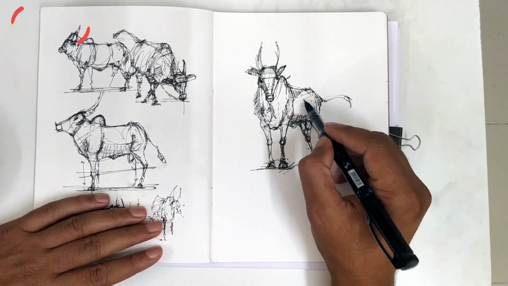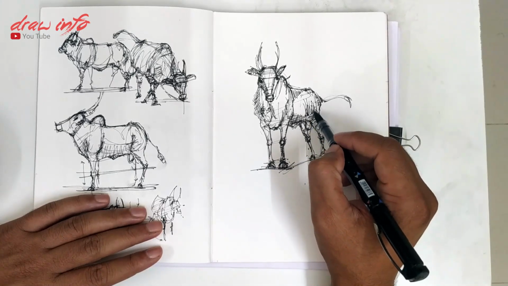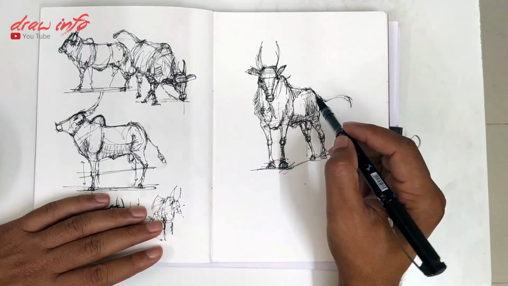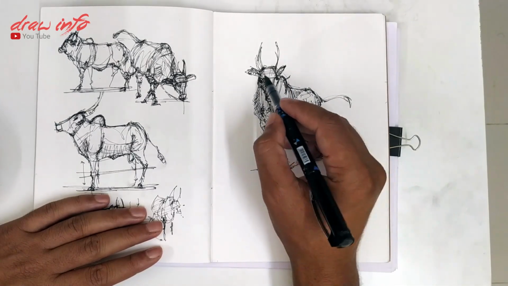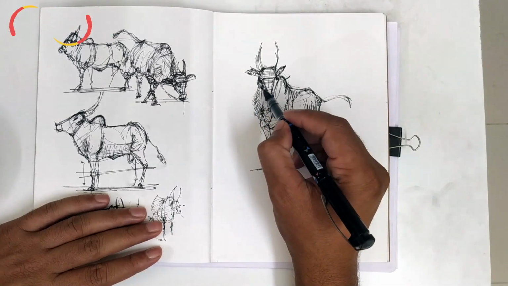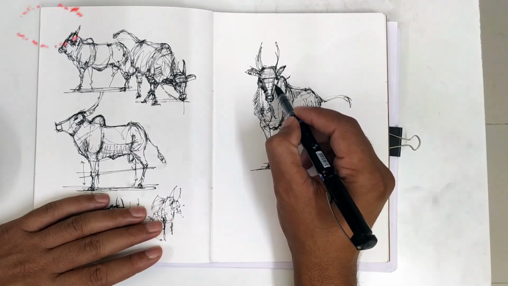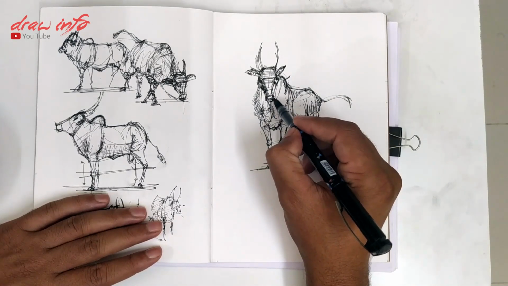When you are doing rendering, think about the rotation and the muscles of this particular animal. If you do that kind of rendering on top of it, that will give more dimension to your sketch. See, I am doing the same way and just adding.